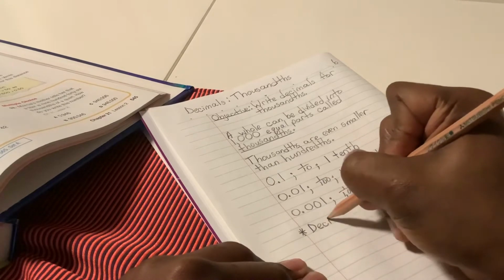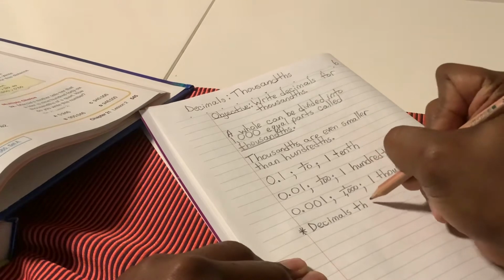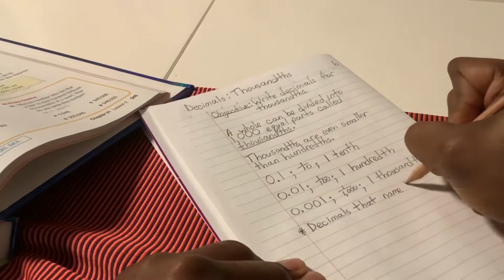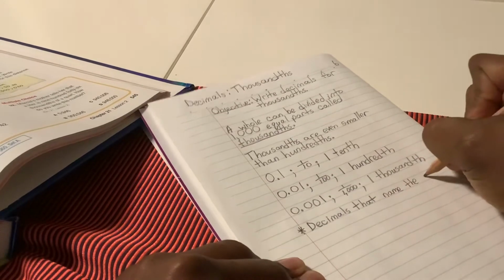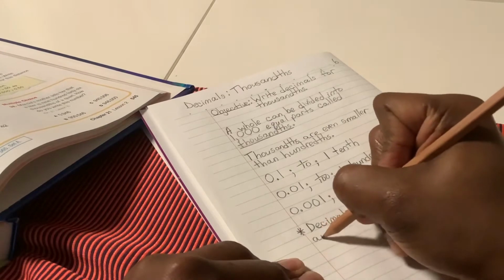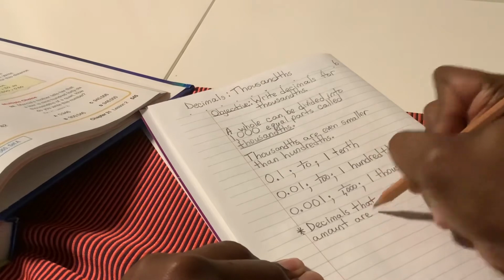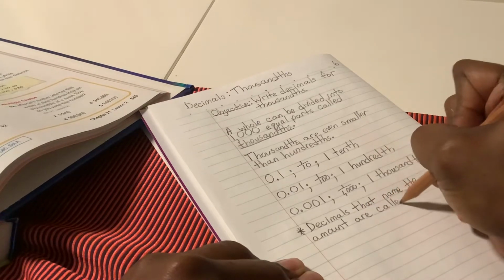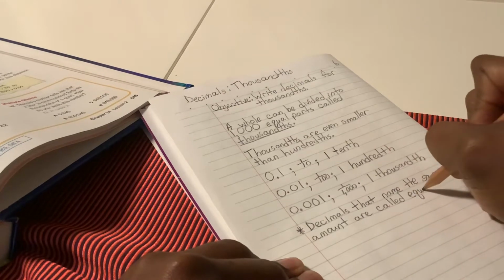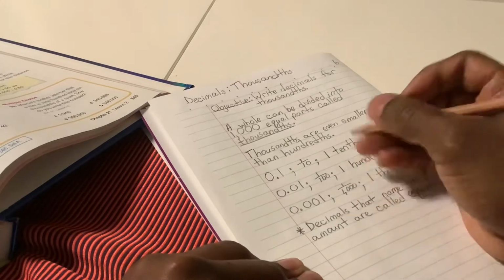Decimals that name the same amount are called equivalent decimals.